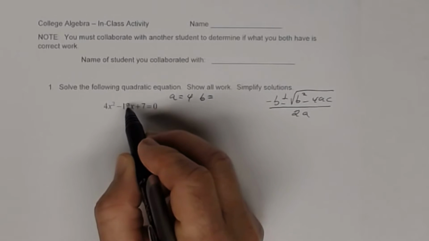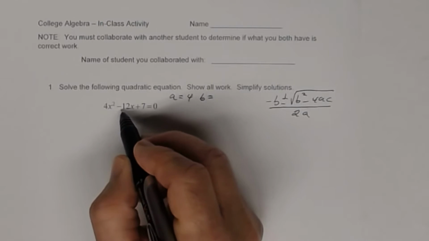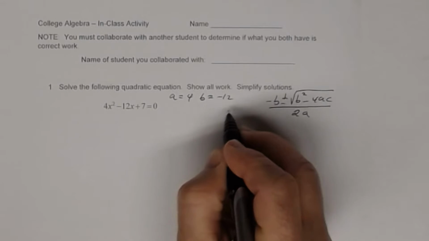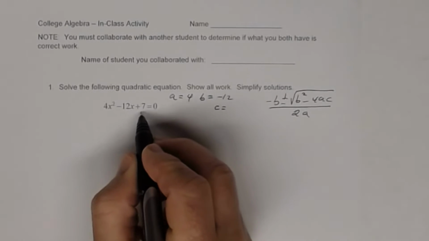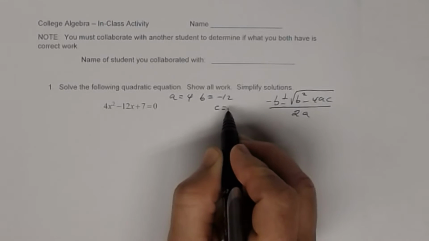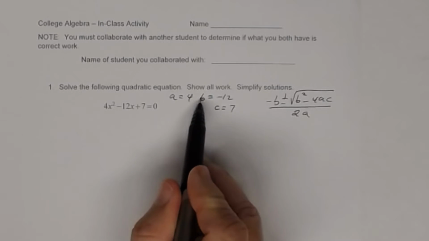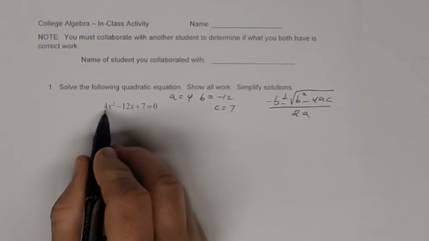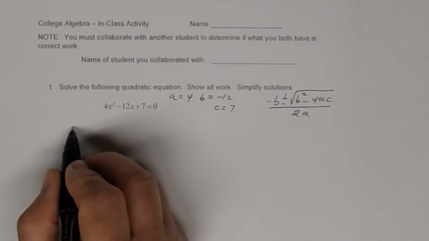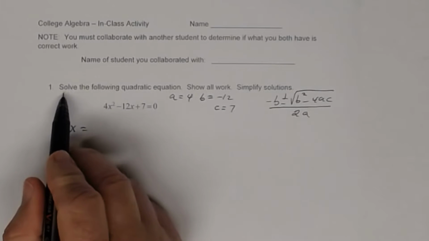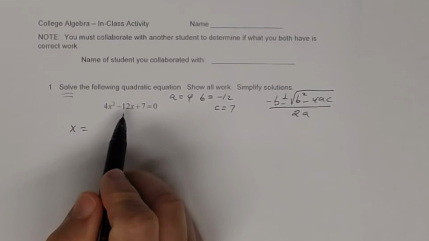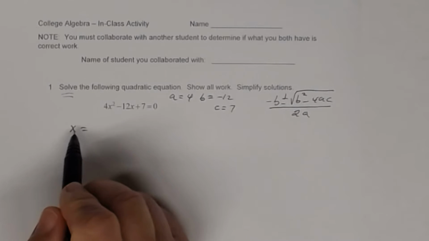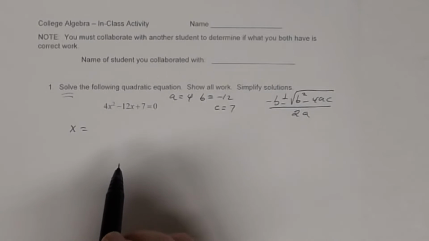Now you've got to be careful. You've got to keep that sign. So that sign is a negative 12. So B is a negative 12. And C is your constant, which in this case is a positive 7. So once you find A, B, and C, you're going to substitute that into the formula. Your variable is x, so you need to say x equals, because you're trying to find the solutions to this equation. So you're trying to find the value of x that will make this equation a true statement.